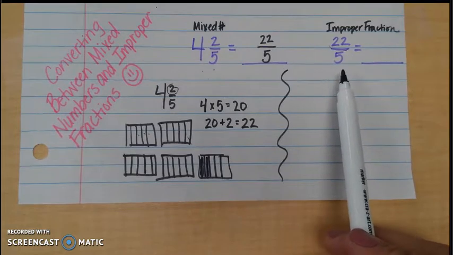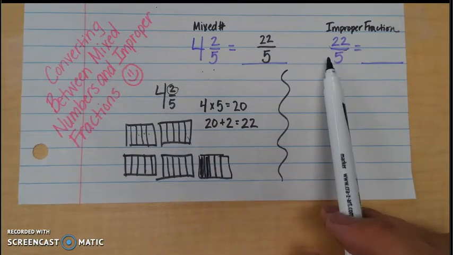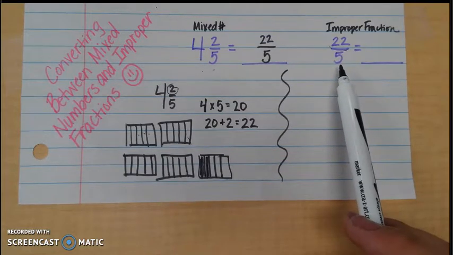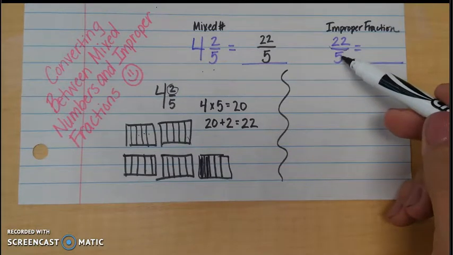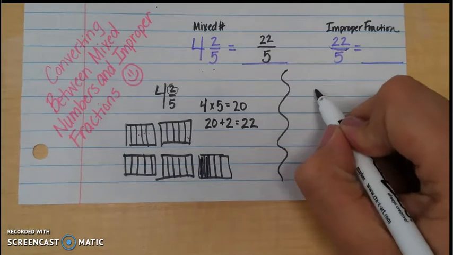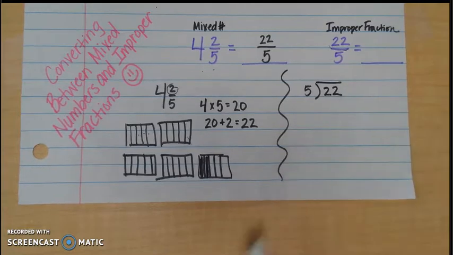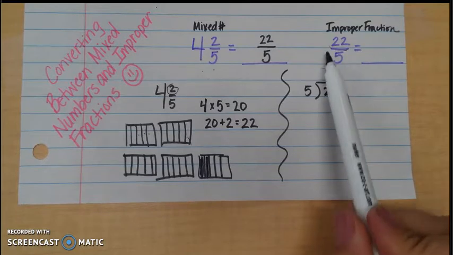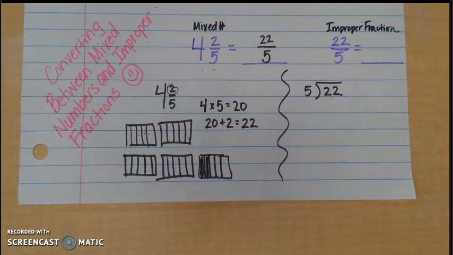Let's take a look at the improper fraction 22/5 and look at how we can convert it to a mixed number. So we know 22/5 is greater than one whole because the numerator is larger than the denominator, okay? To simplify to a mixed number, we can go ahead and divide 5 into 22. 22 divided by 5. Now I know I've set my long division symbol up appropriately because 22/5 is larger than one whole, and when I divide, I'll get more than one whole, okay?